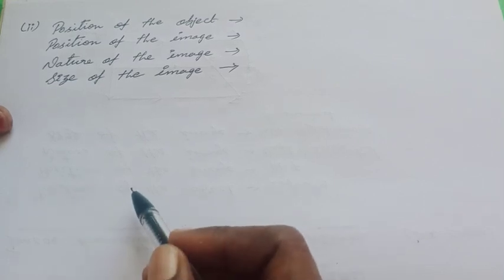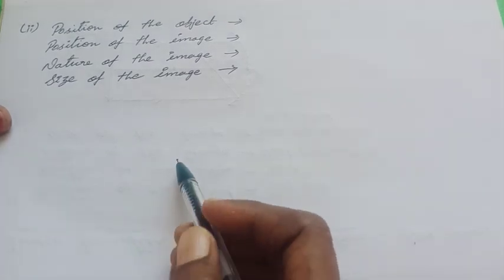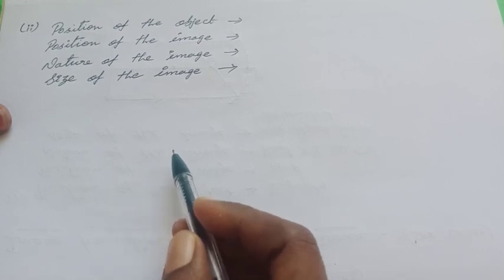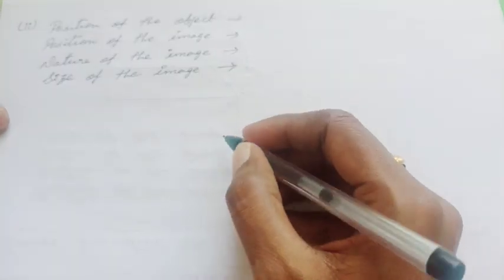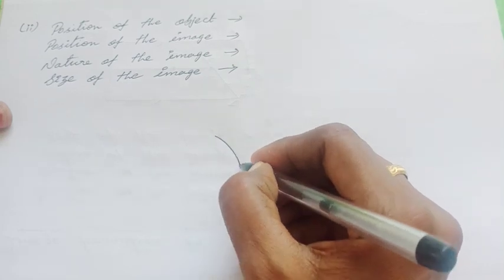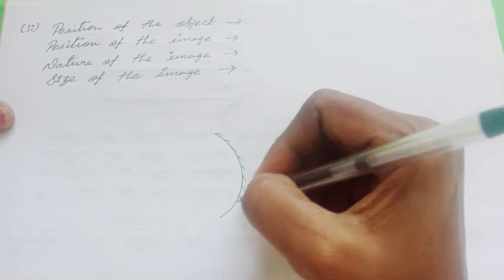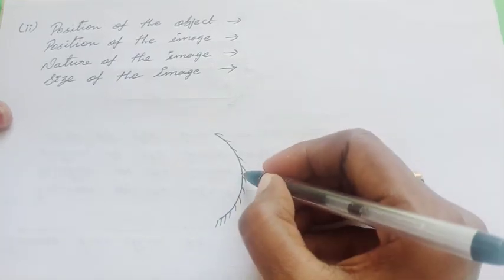In this video we are going to discuss the second case of the image formation of the concave mirror. For this we are drawing the concave mirror. So this is the concave mirror and this is the faded part of the concave mirror.